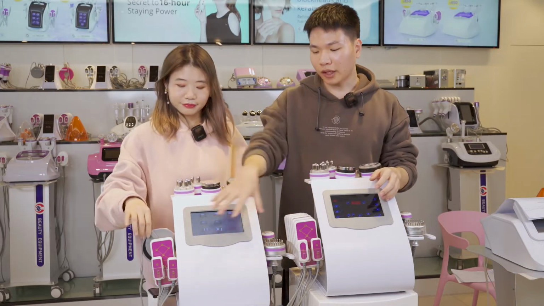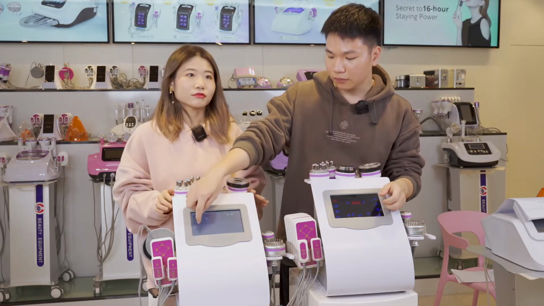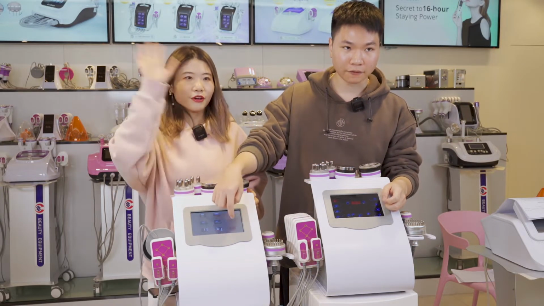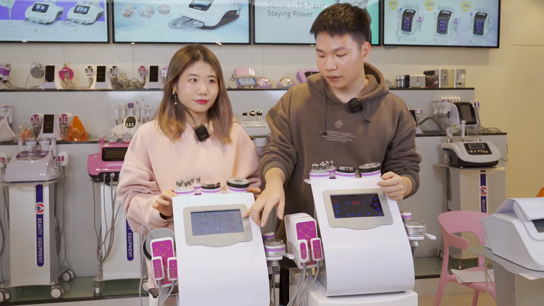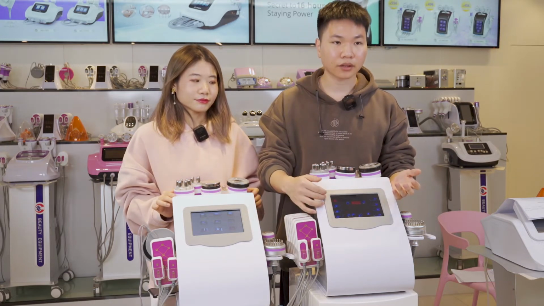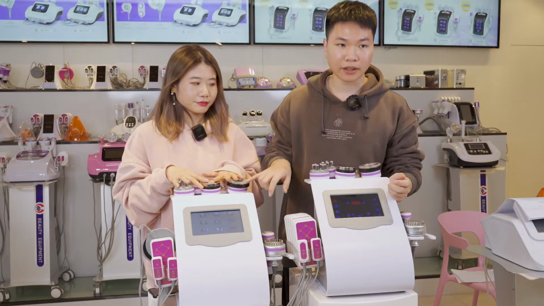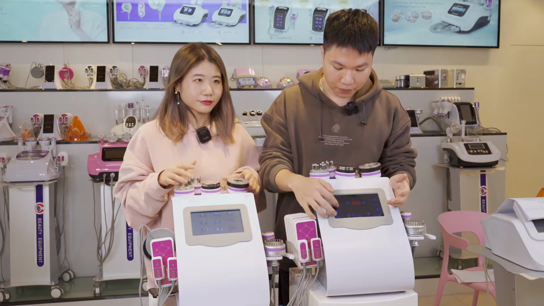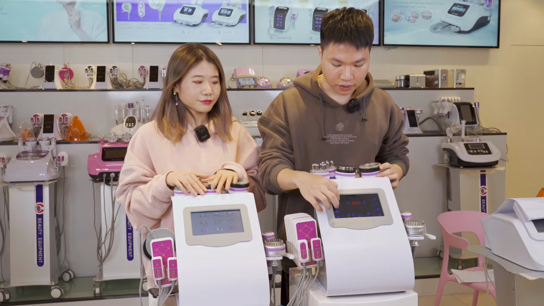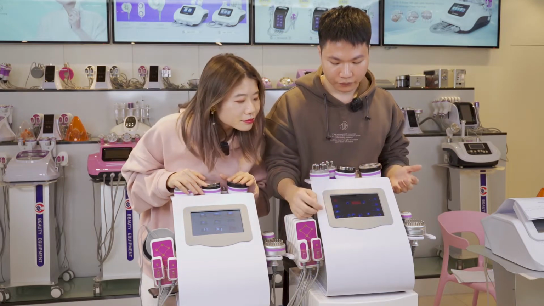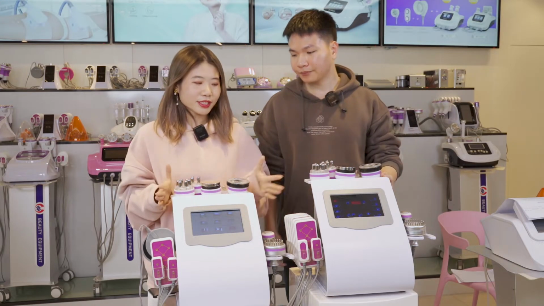So it has a touch screen, and this one does not. Click the screen fast, and it will react faster. And the screen is more vivid than the finger touch one, because you can see the picture for the handles. On the finger touch machine, you can barely see what handle you will be using, even if you hit it, and it reacts slowly. So this is one of the advantages of the touch screen. Yes, these are the two machines.